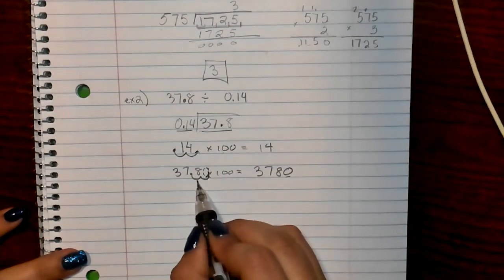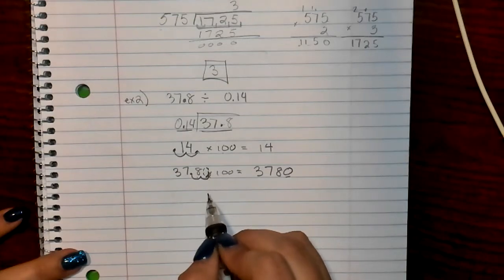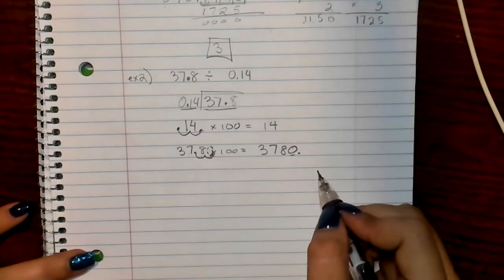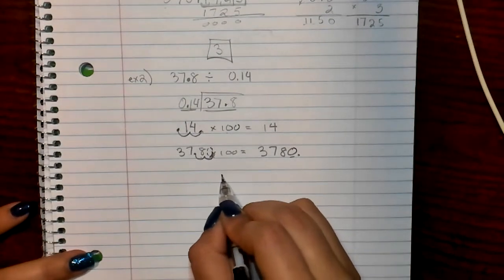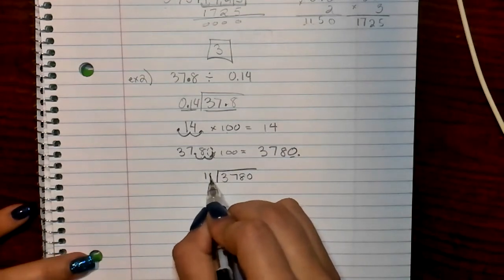So I'm moving my decimal over 2 times, and my decimal is here. I have to add that 0 in. So my decimal is here now. So I need to set up that as a division problem. So my dividend is 3,780 divided by 14.